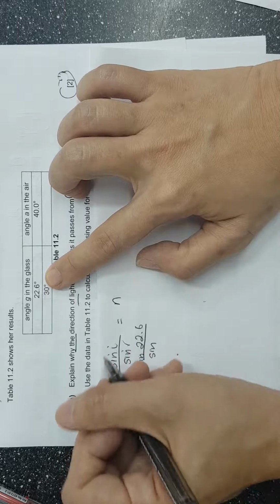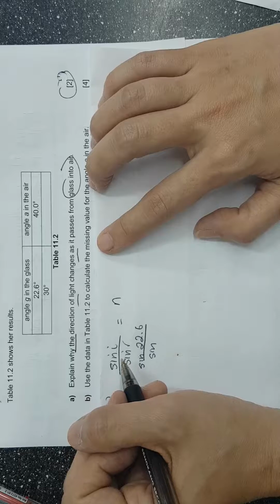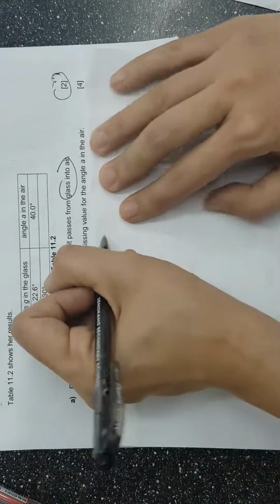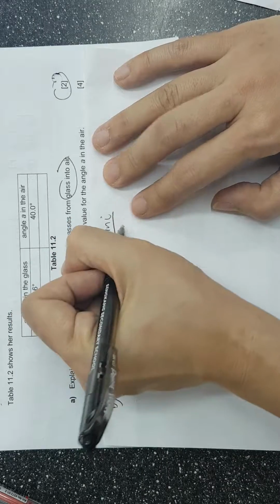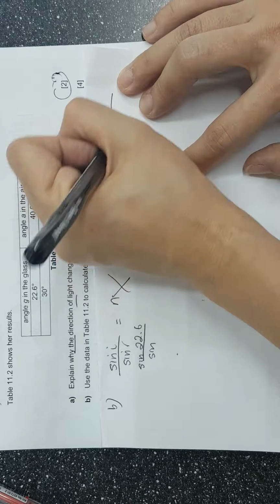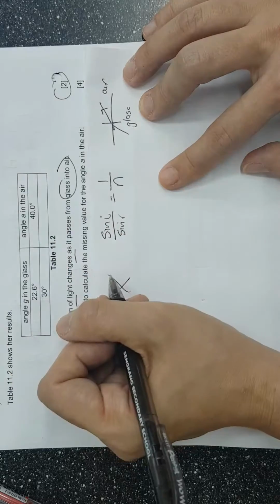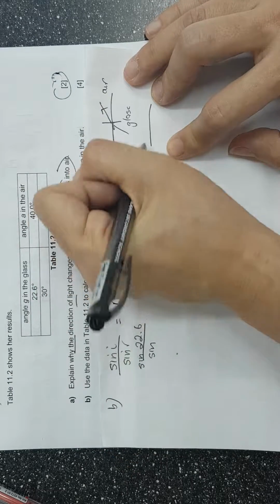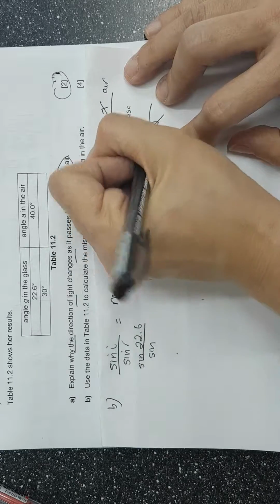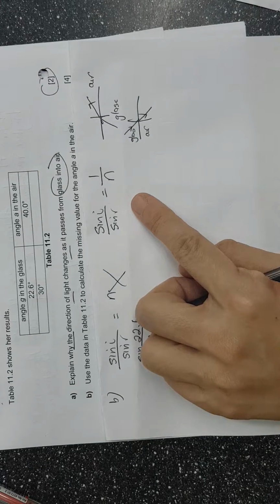Okay, because this one should be the other way. Remember I asked you to write in the notebook. We cannot use this. It should be sine i over sine r inverse, because now we are talking about from the glass, a denser medium, to air, which is less dense. Unless you are going from air to glass, then you can use this formula. But for this, we're going to use this formula instead.